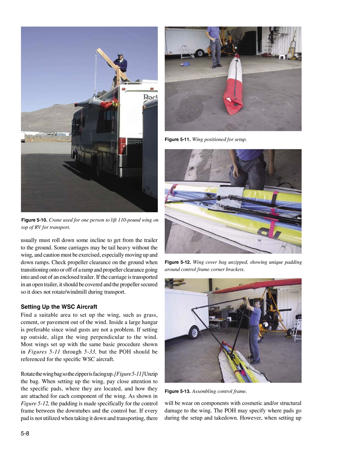Check propeller clearance on the ground when transitioning onto or off of a ramp and propeller clearance going into and out of an enclosed trailer. If the carriage is transported in an open trailer, it should be covered and the propeller secured so it does not rotate or windmill during transport.